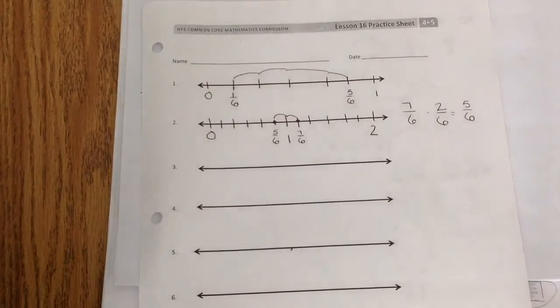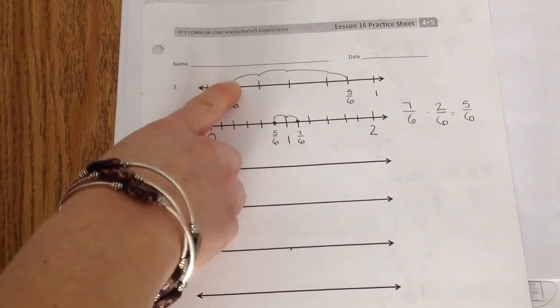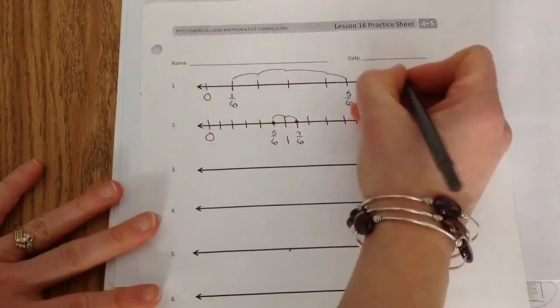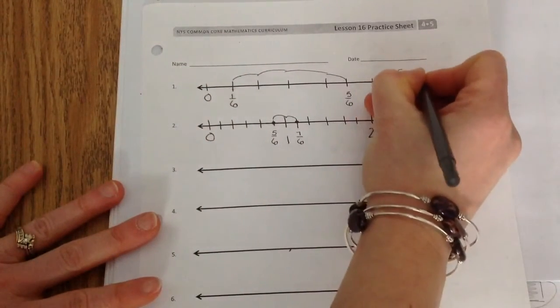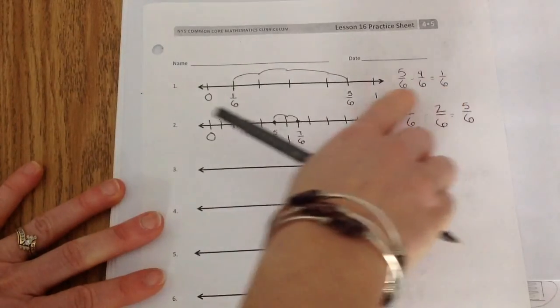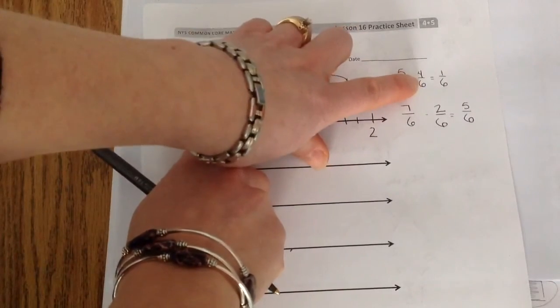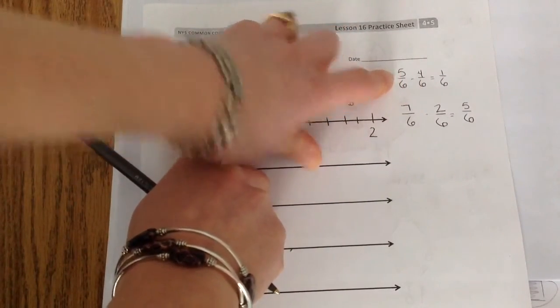And this time we're going to do some addition. We did subtraction. Addition just obviously goes the other way. I want you to put your finger on 1/6. And we're going to add 4/6 this time. Because originally it was 5/6 take away 4/6. This time we're going to go backwards. So start at 1/6. We're going to add 4/6 and see if we get 5/6. You guys ready?